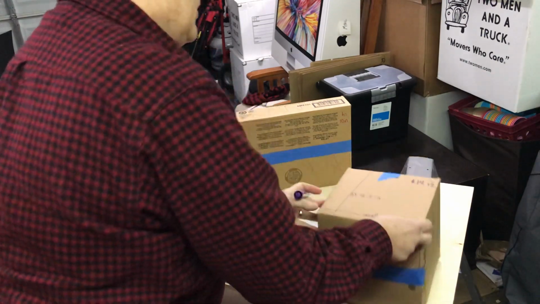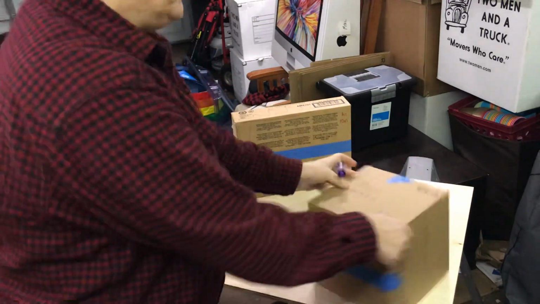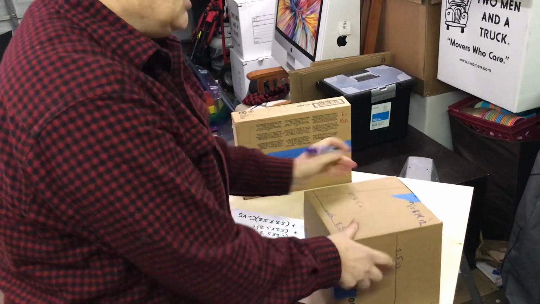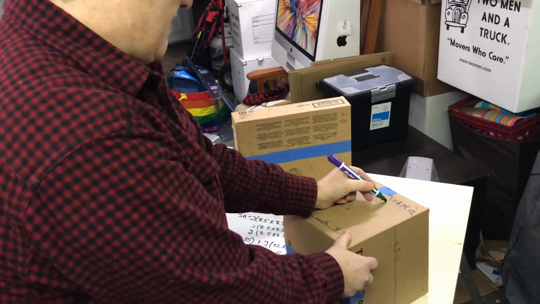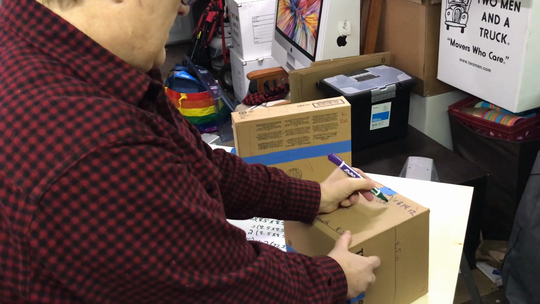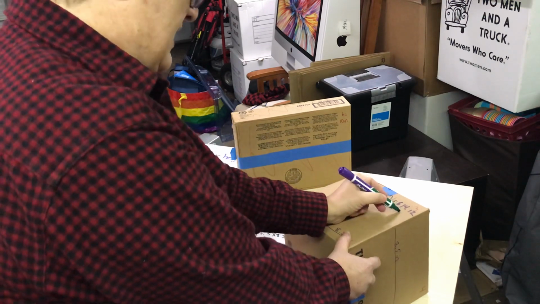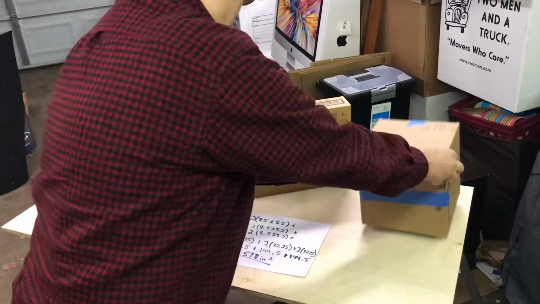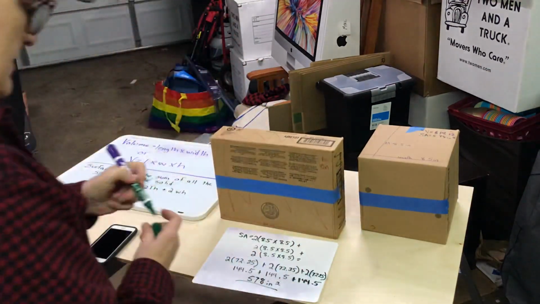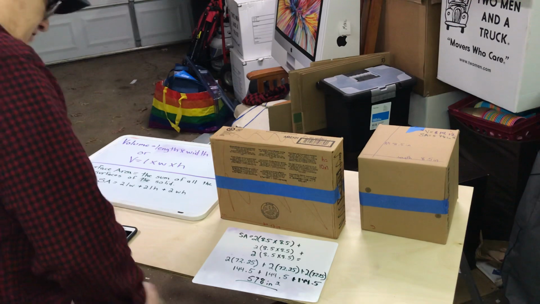So this has a volume of 614, but it has a surface area of 578 inches squared.